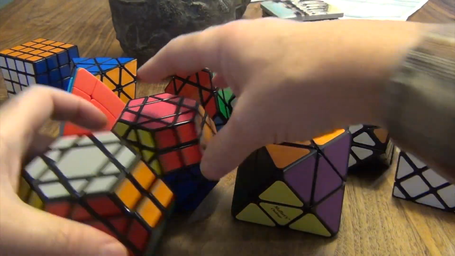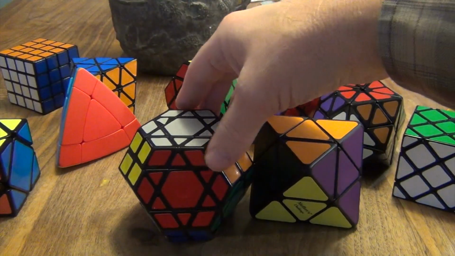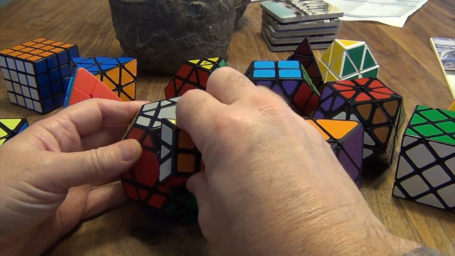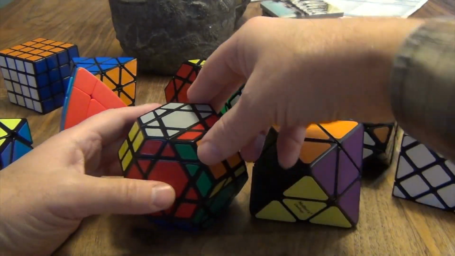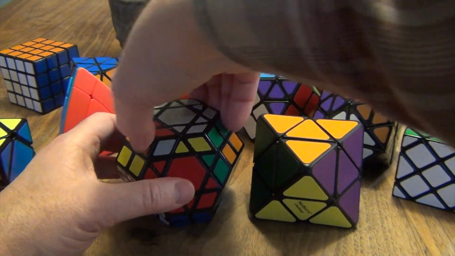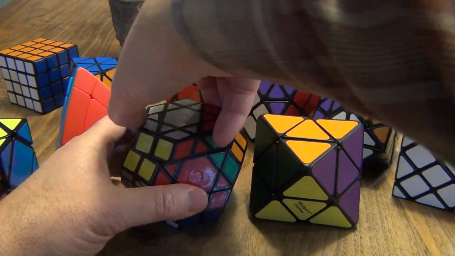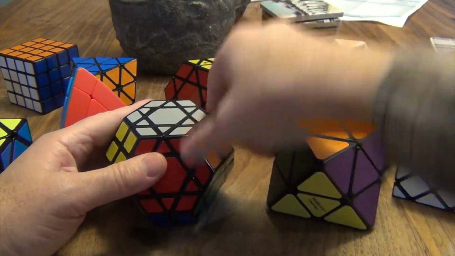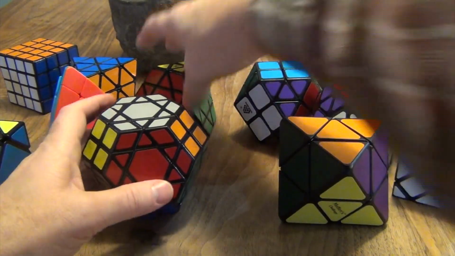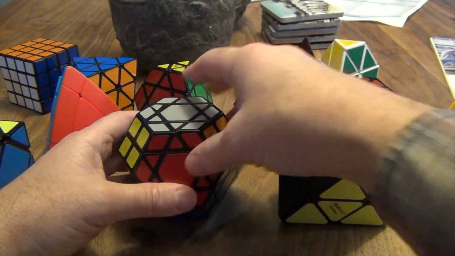However, I've got this Dayan Gem, and this turns not just at the face over here, but also on the faces over here. So they have given us a pure Archimedean solid twisty puzzle because all the faces, including the new faces, turn. So we have both a truncated tetrahedron where all the faces turn, and a truncated octahedron where all faces turn.